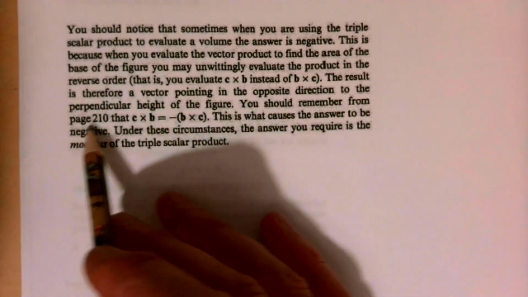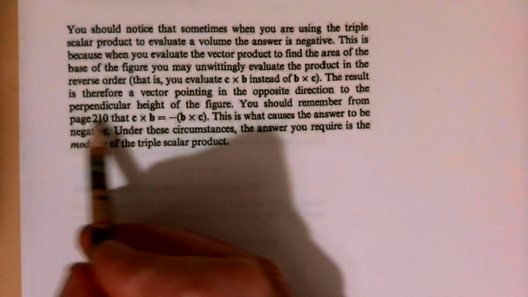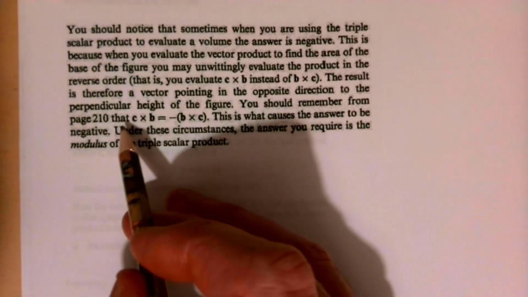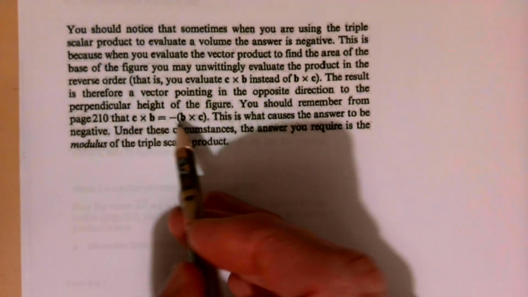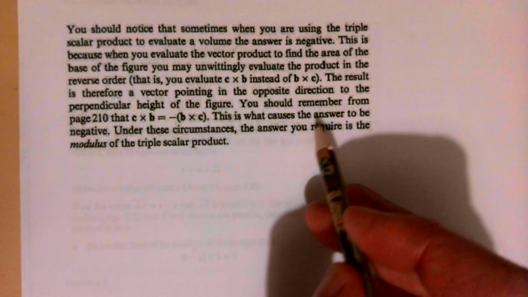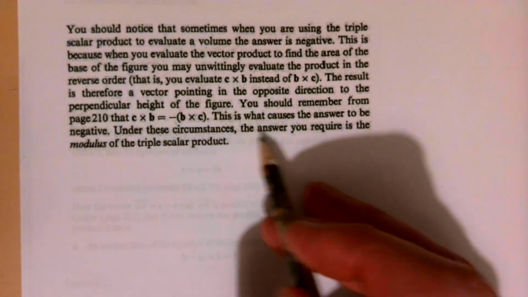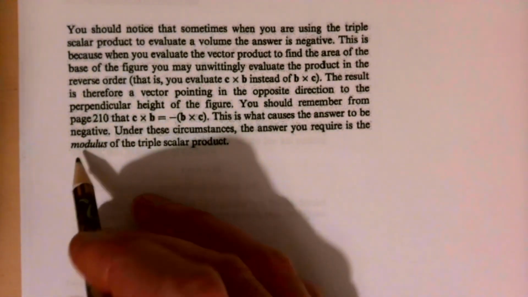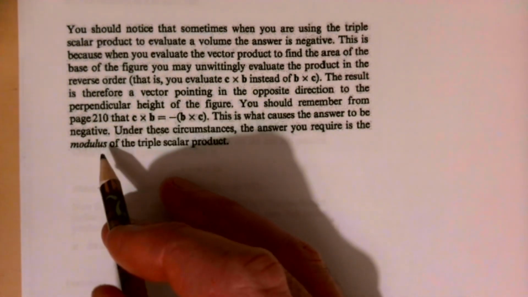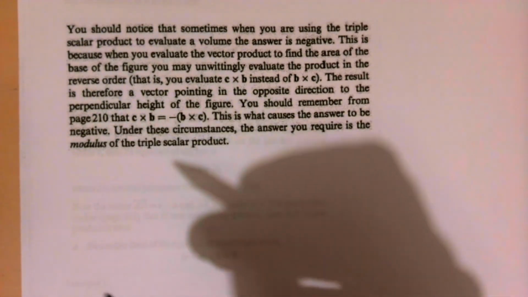You should remember from the previous stuff, just from the book that this is taken from, that C cross B equals minus B cross C. This is what causes the answer to be negative. Under these circumstances, the answer you require is the modulus of the triple scalar product. It's a fancy way of saying just drop the minus, and then that'll give you the right answer.